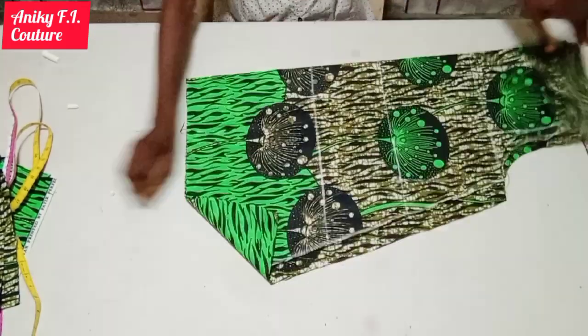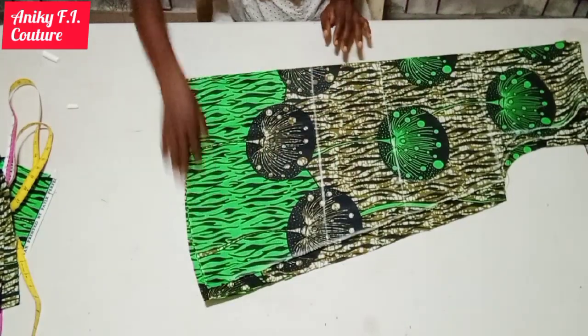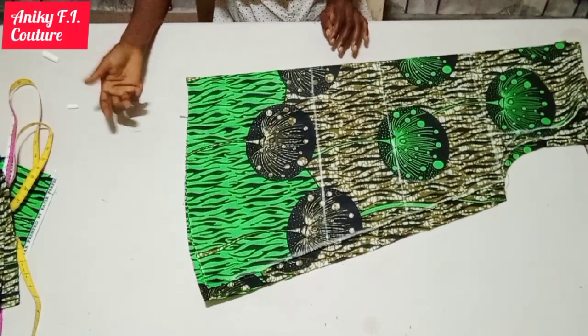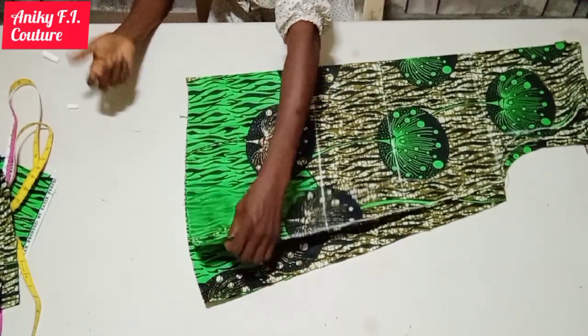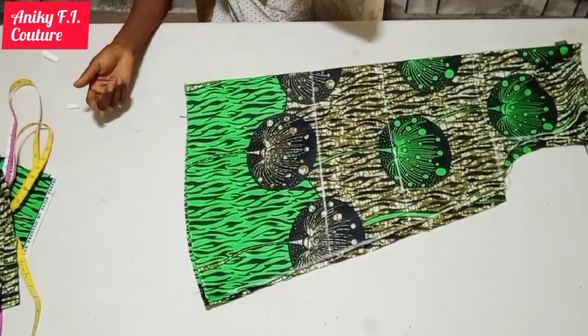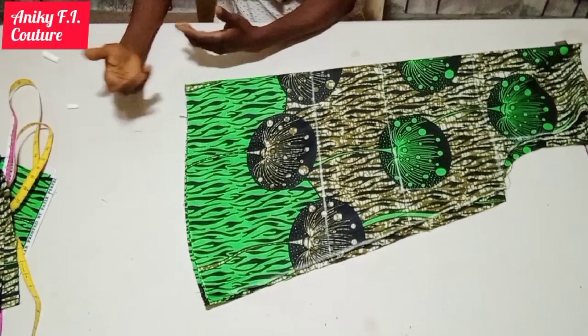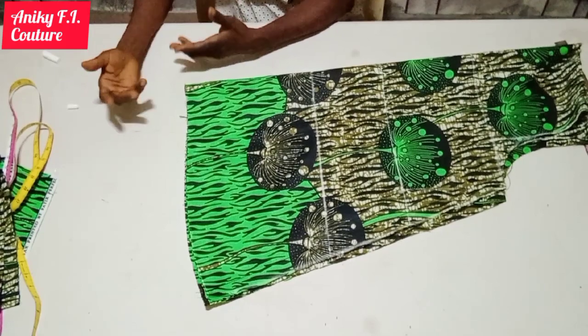And to get the width of my ruffle, I'm going to measure the down part and double or triple it. Depends on how much fabric I have. You can double yours or you triple it. Depends on how much fabric you have and how you want it, how cloudy you want your ruffle to be.